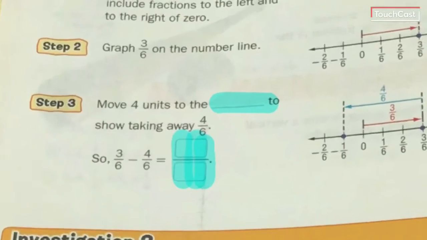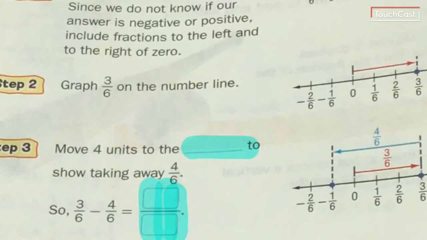Okay, on page 2, again, a lot of it is done for you, so you just have to read and follow along. It says divide the number line into 6. Since we don't know if the answer is negative or positive, include fractions to the left and to the right of 0. Step 2 says graph 3/6 on the number line. That's already done for you. You can see that right there.